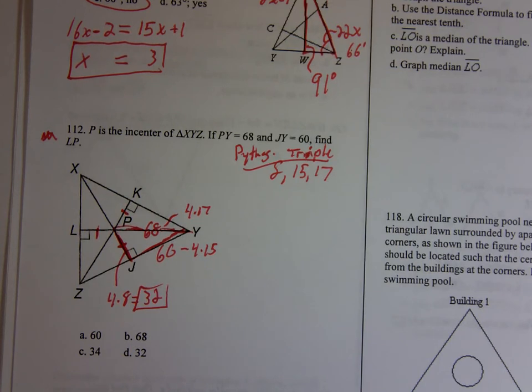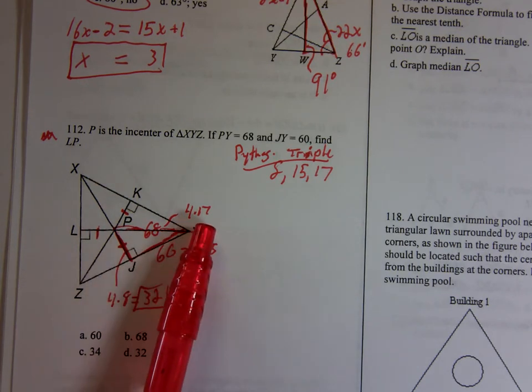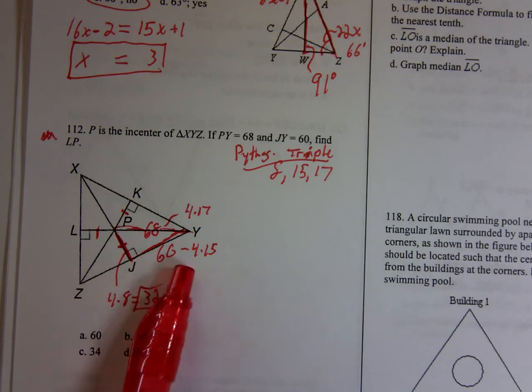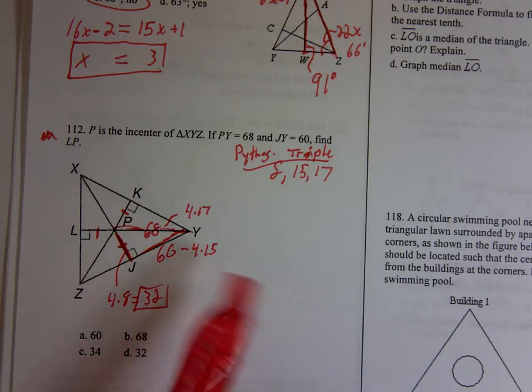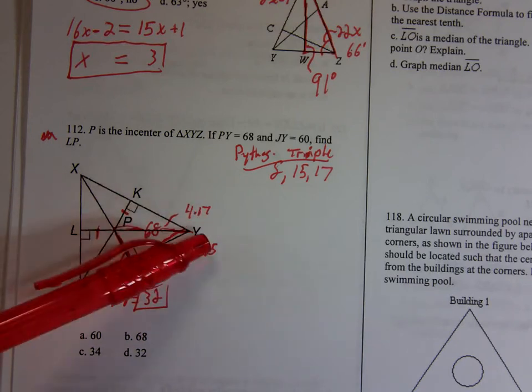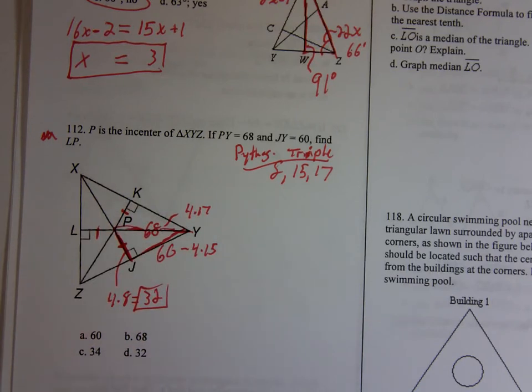Okay, so I'm guessing you're pretty close to finishing using the Pythagorean theorem. I happened to notice that the numbers here looked like they were factors, right? I saw that 68 is the same as 4 times 17, and 60 is the same as 4 times 15. Well, that means if those are 15 and 17, I know that those are two numbers from a Pythagorean triple. 8, 15, 17 is a Pythagorean triple.